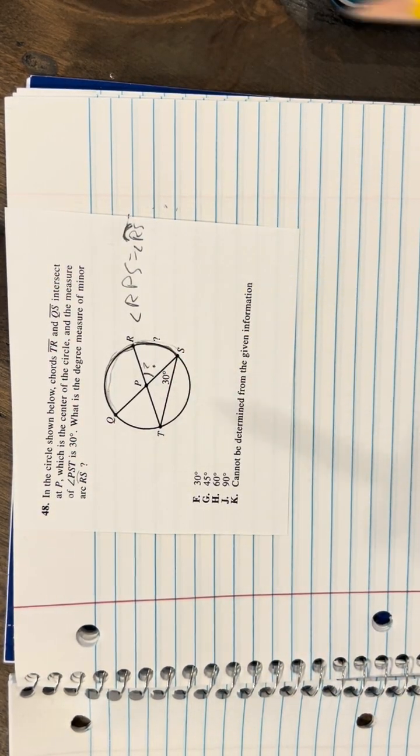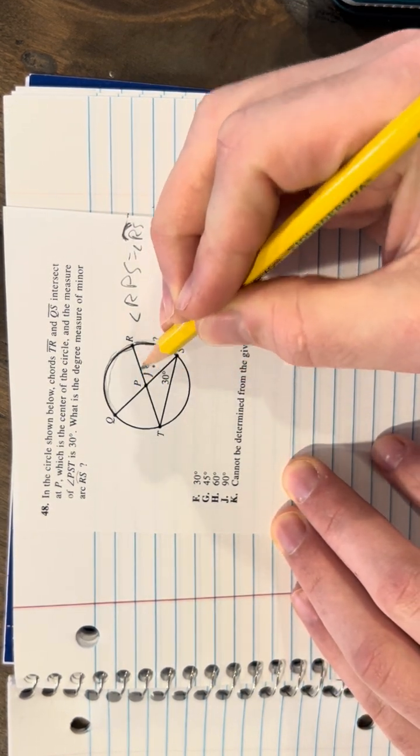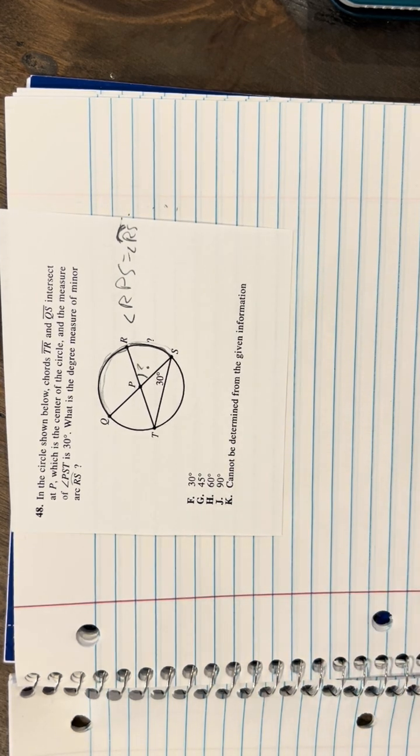So how do we find this? Because it's a circle, the addition of all of these angles inside here is going to equal 360 degrees, because 360 degrees is a full circle. That's how many degrees are in a circle.